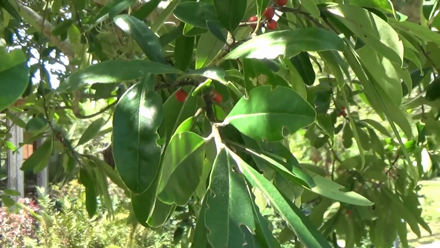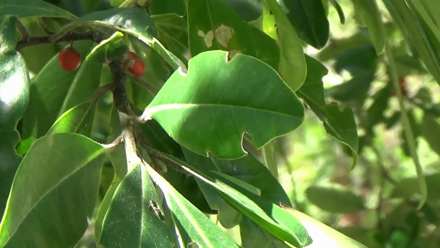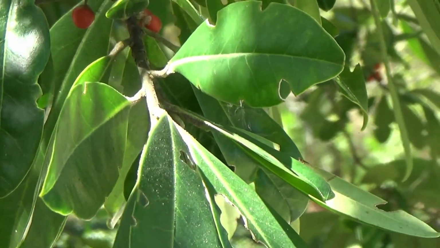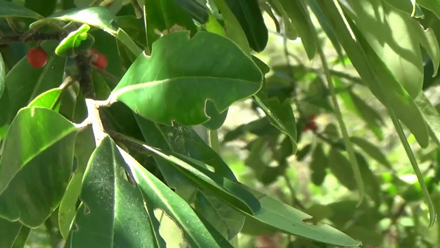If we were to take a view at the veins in the leaves, we can tell, yep, definitely a dicot. The veins are not all parallel, they're netted or branched.